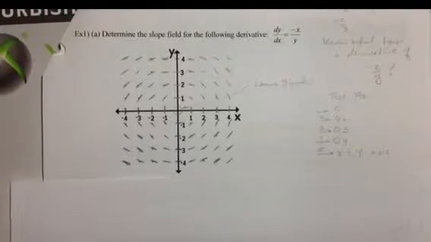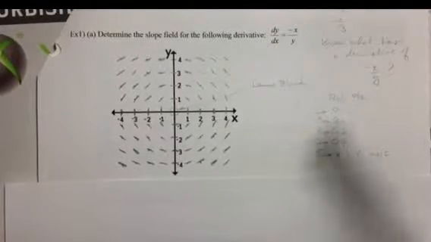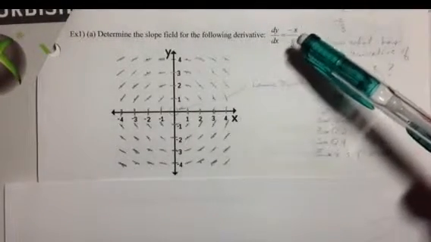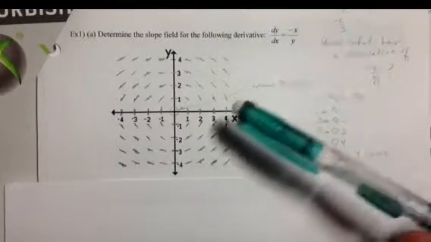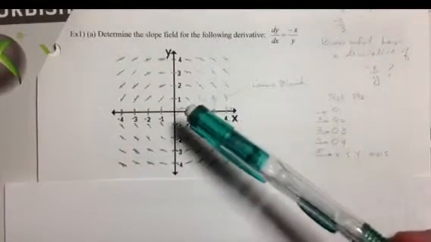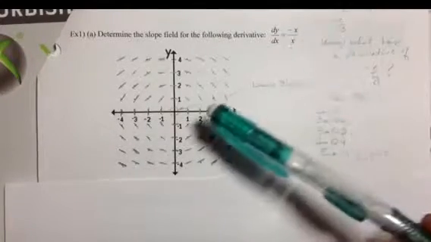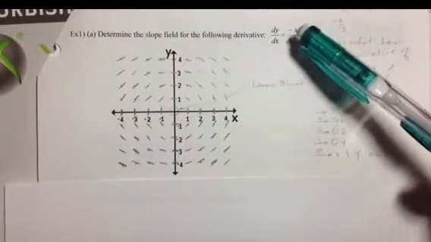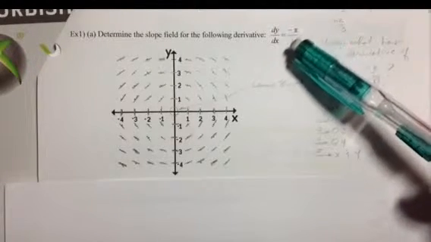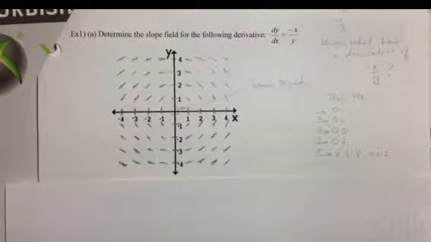So revealing the bunches of mini t's that we have, you might have a better idea of what function could have this derivative by looking at the slope fields. Now you're going to notice here at the origin that I'm going to leave that blank. Again, right here, if I put in 0 over 0, that's undefined. So wherever you have 0 over 0, I would leave the slope field blank.